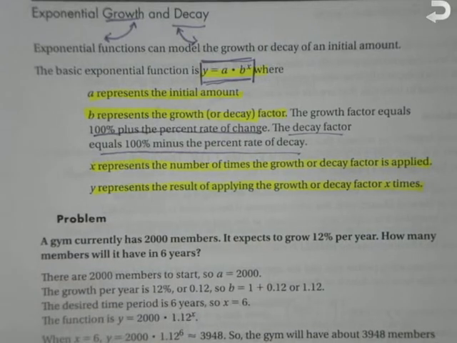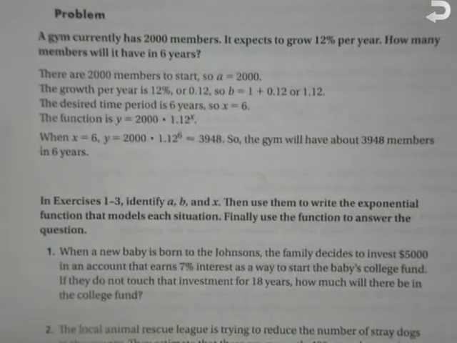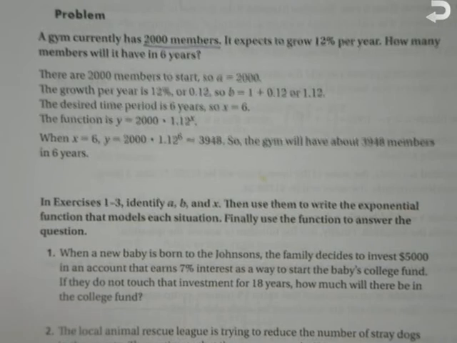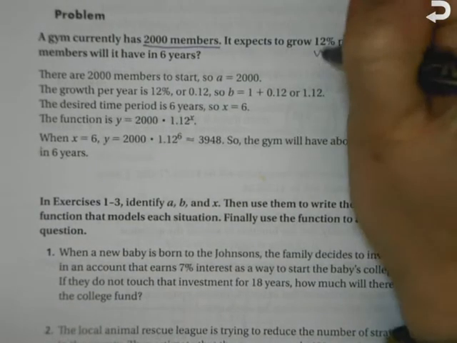They're going to do a problem for us. So let's look at a problem. A gym currently has 2,000 members. I like to underline the important information. It is expected to grow 12% per year.